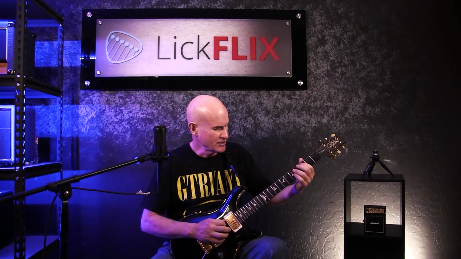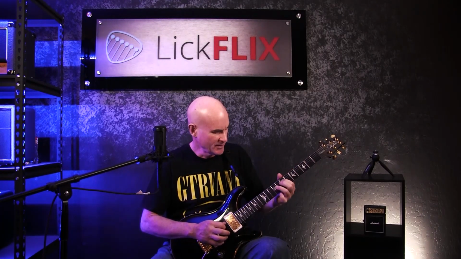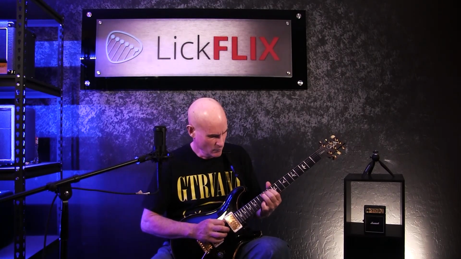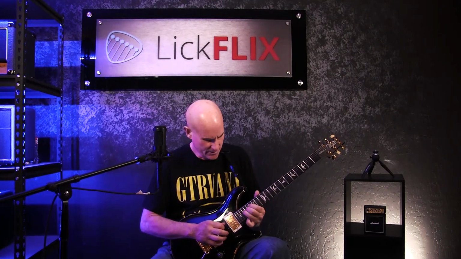So you can see that little pattern developing there, and that makes it, anything that's symmetrical and even, for me, when I try and learn, it makes it even, because I think, okay, 1 string, 2 strings, 1 string, 2 strings, 1 string, 2 strings, and then I'm all the way up the neck.